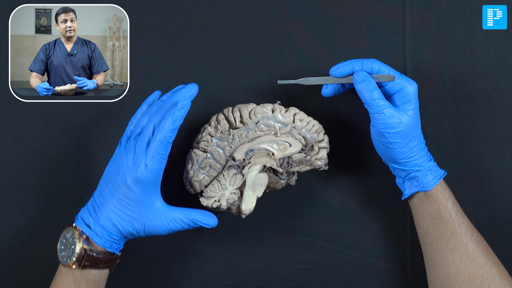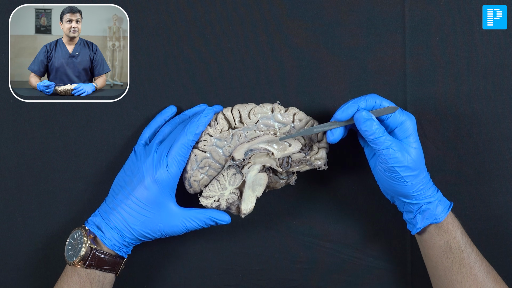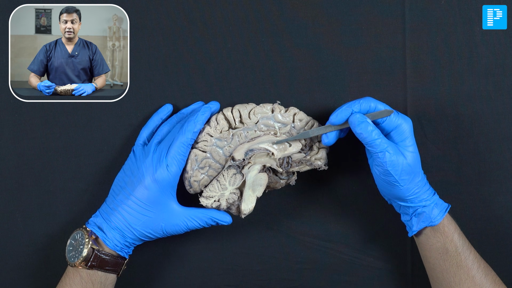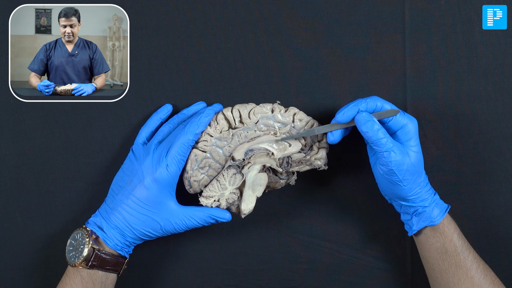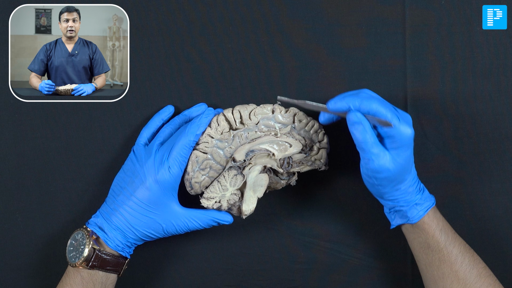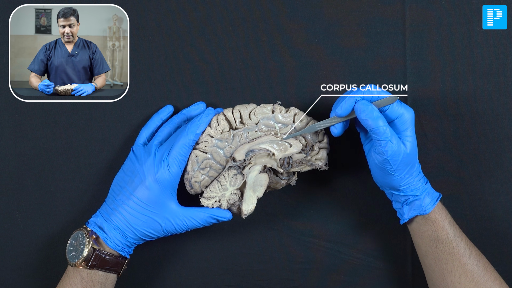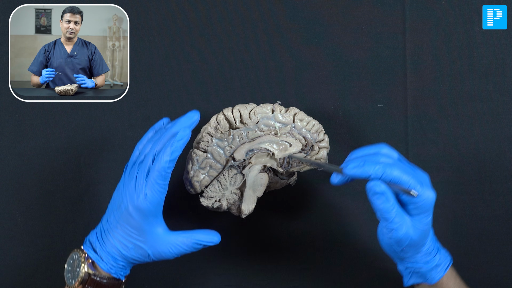Today we are going to look at this specimen, and in this one we are going to look at the medial surface of the brain, on the medial surface of the cerebral hemisphere to be more specific. On this surface we are going to learn about two important things: the corpus callosum, and also the third ventricle and all the boundaries of the third ventricle.